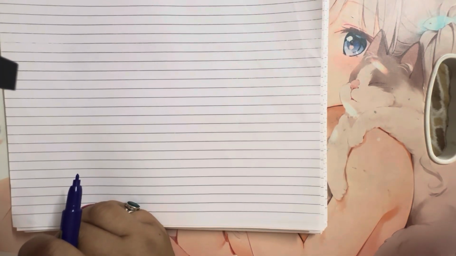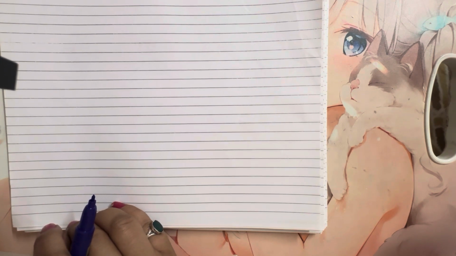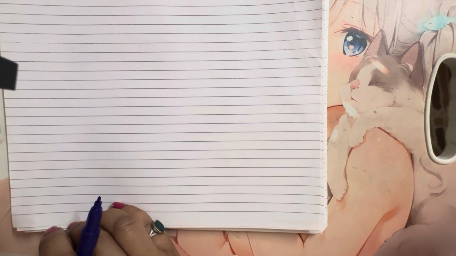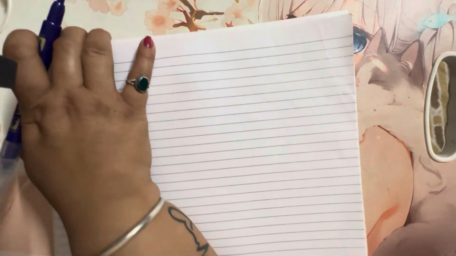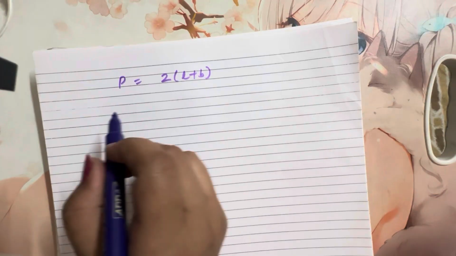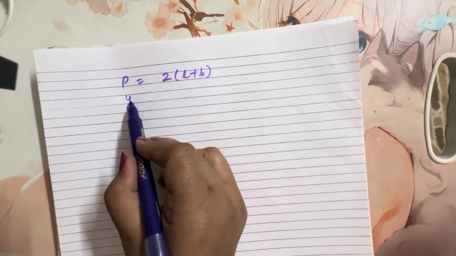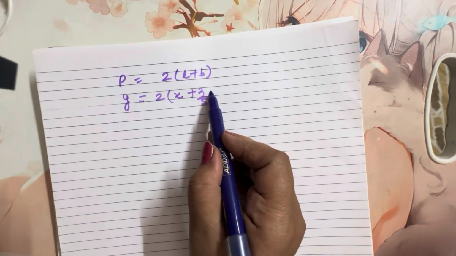Next question: the width of a rectangular room is 3/5 of its length. Width is 3/5 of the length x meters. If its perimeter is y meters, write an equation connecting x and y. Find the floor area of the room if its perimeter is 32 meters. First of all, we know the perimeter of a rectangle is twice of length plus breadth. Now the length is x and the breadth is 3/5 of the length.